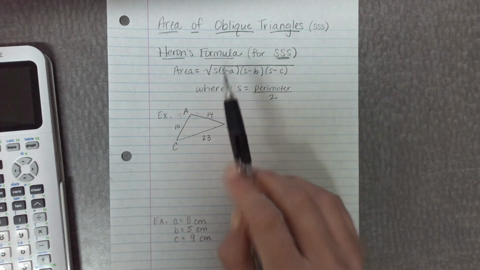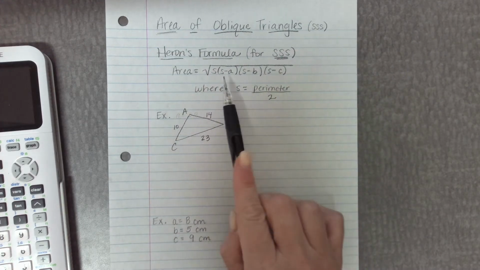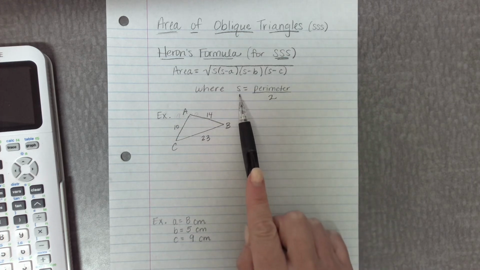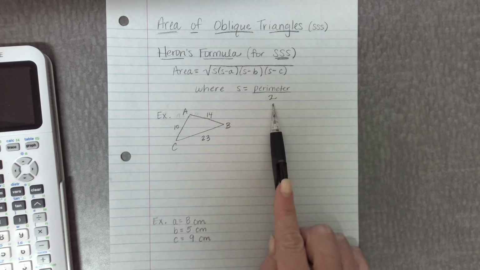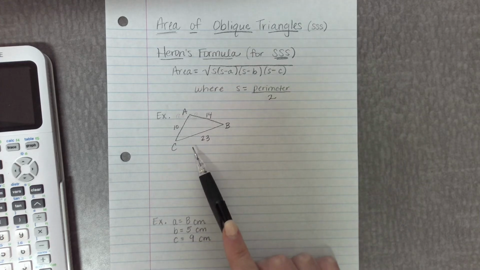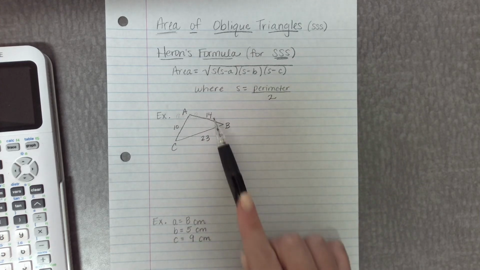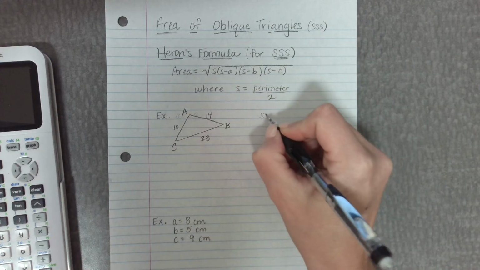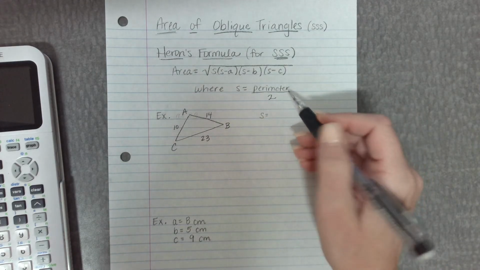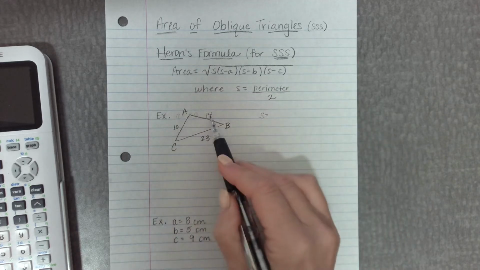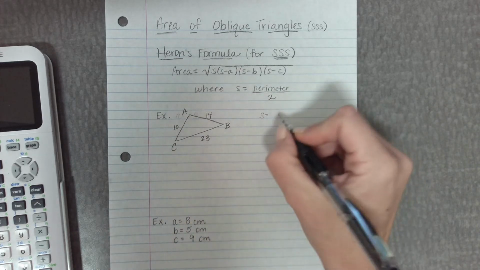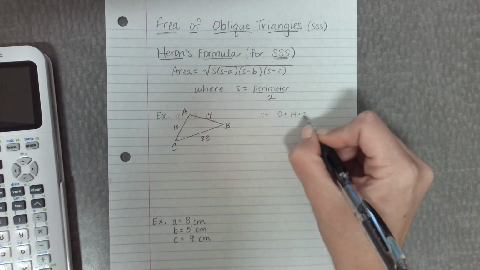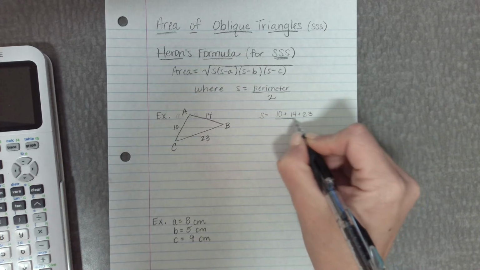And that formula is the square root of s times s minus a times s minus b times s minus c, and s is the perimeter divided by 2. So for our first example, we have a triangle with the sides 10, 14, and 23. The first thing that we want to do is find our s value, and s is the perimeter, and remember that perimeter is just all the sides added together. It's the distance around. So we would do 10 plus 14 plus 23. We would divide all that by 2.